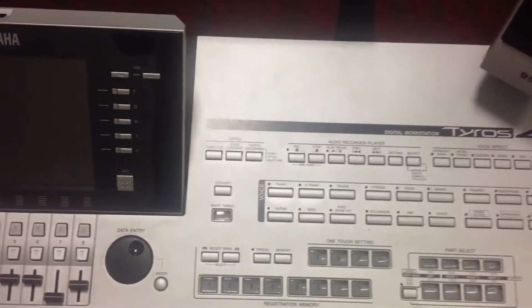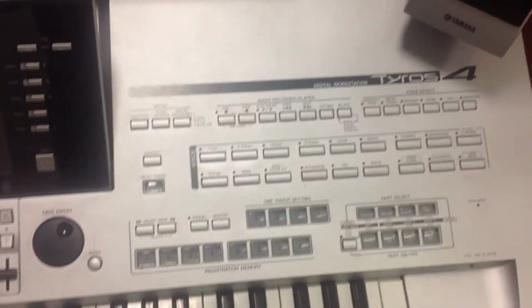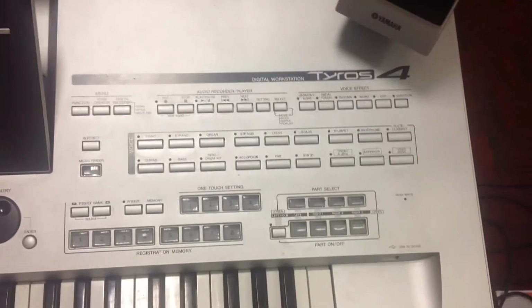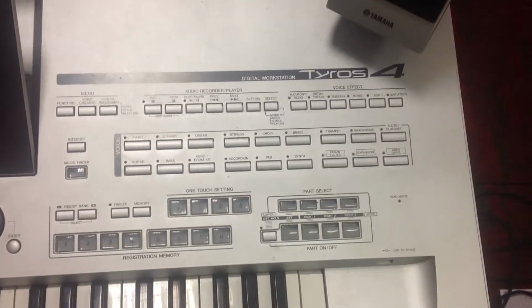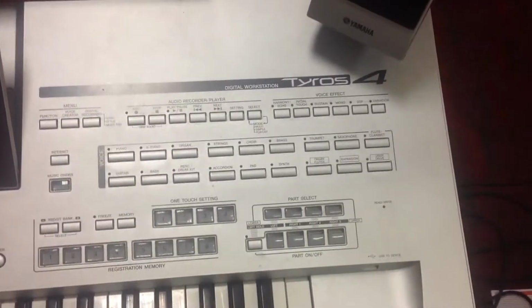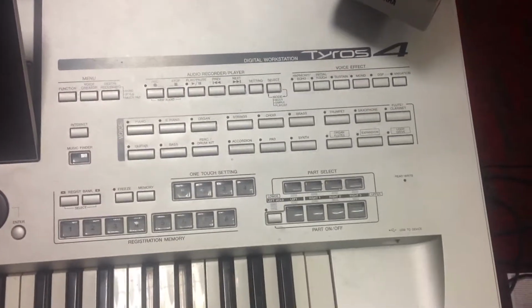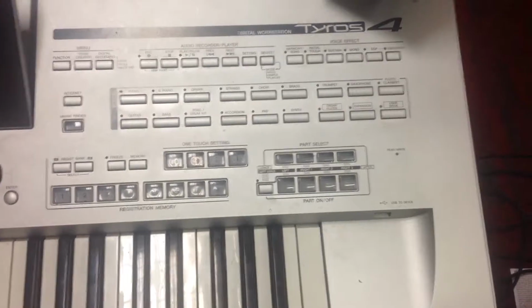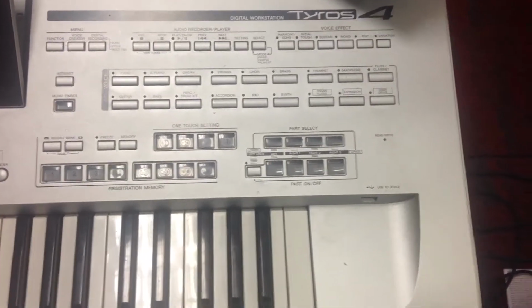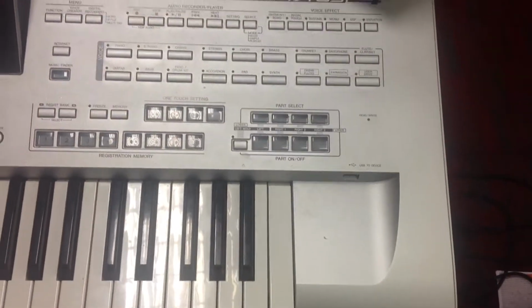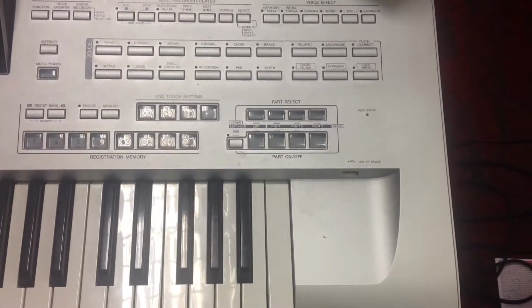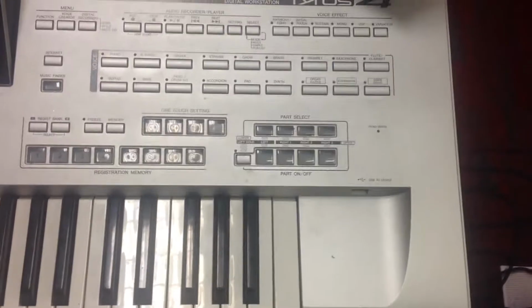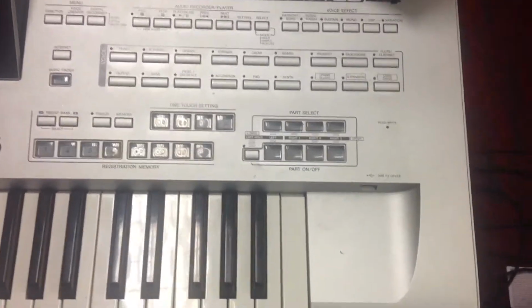Here you have the voice. You can see it as piano, electric piano, organ, strings, choir. This is where most of the different types of sounds played on the keyboard are stored. As I put the keyboard on, I'll show you what that means. I would also like to show you the part select, which works with the voice.